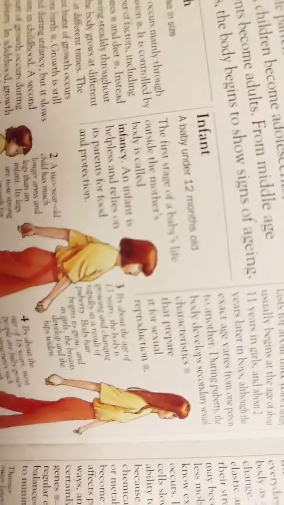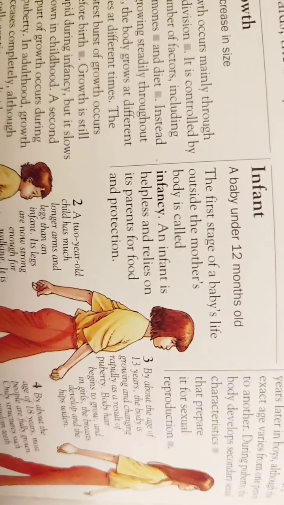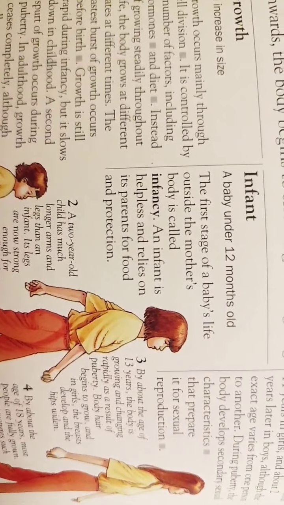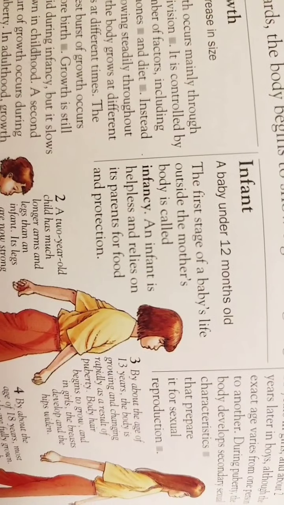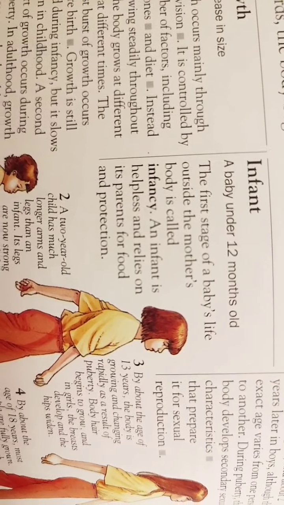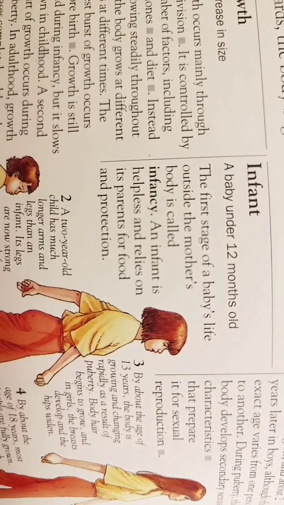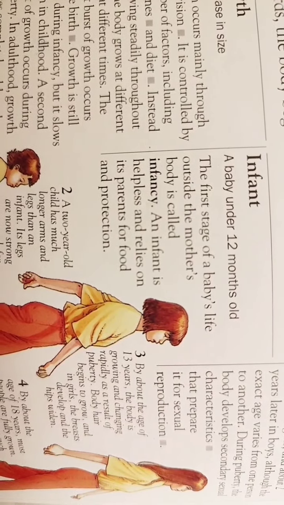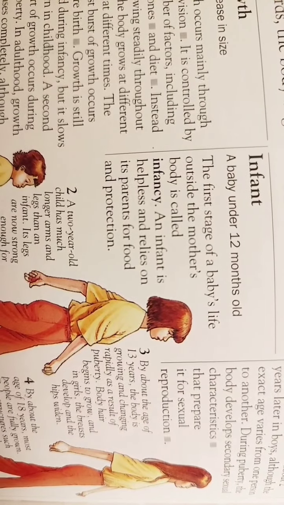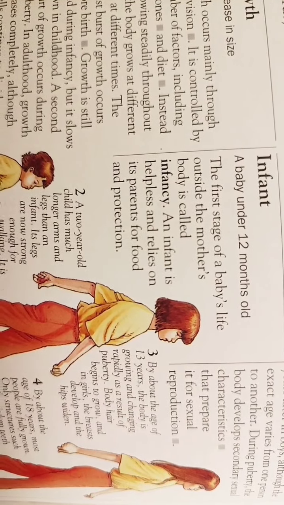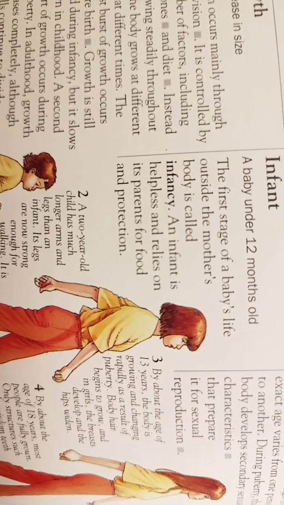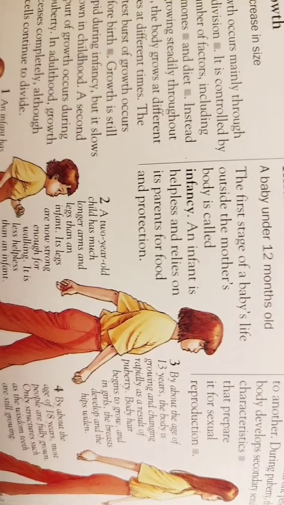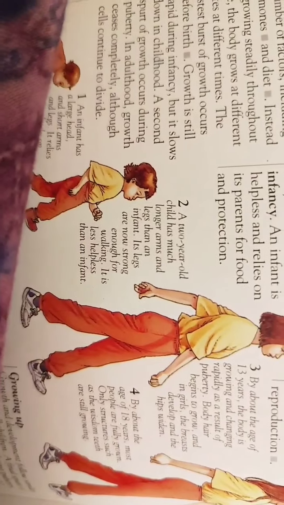This is a baby under 12 months old. The first stage of a baby's life outside the mother's body is called infancy. An infant relies on the parents, helpless, for food and protection.